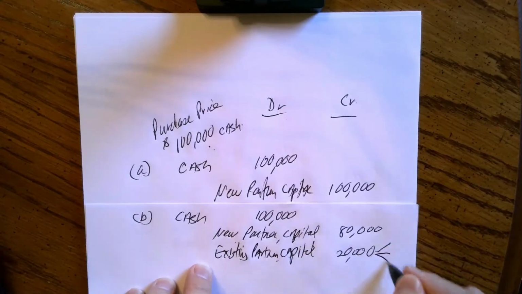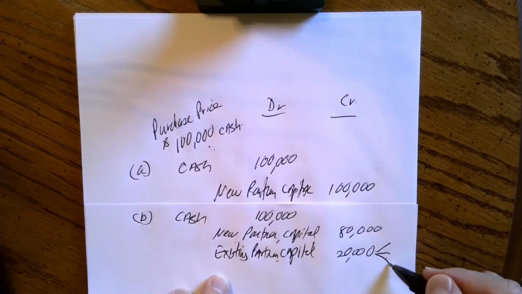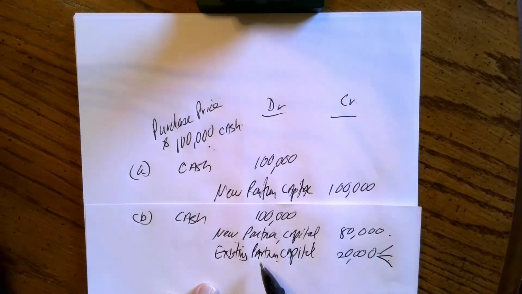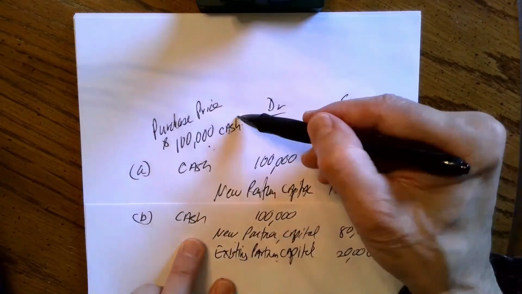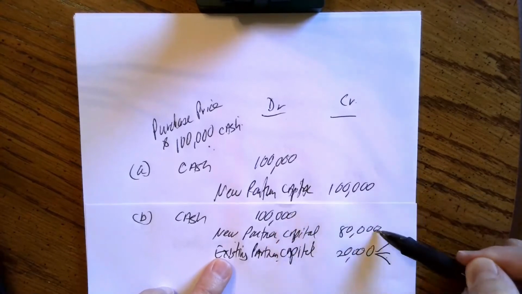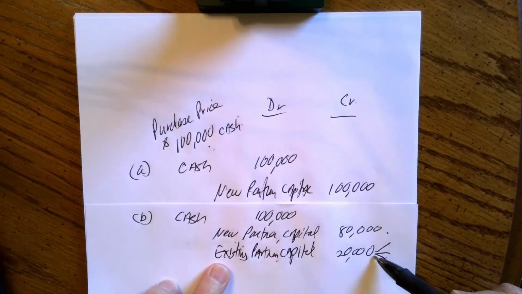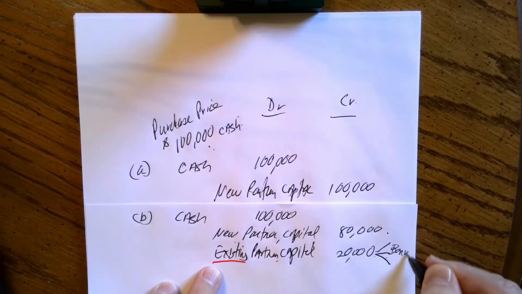However many existing partners there are, it'd be according to their existing profit sharing ratio before the new partner comes in. So, example of B is a new partner comes in, they pay $100,000 for a share, but they're not given the book value, they're given less than book value, and therefore the difference goes to existing partners as a bonus in their capital accounts.